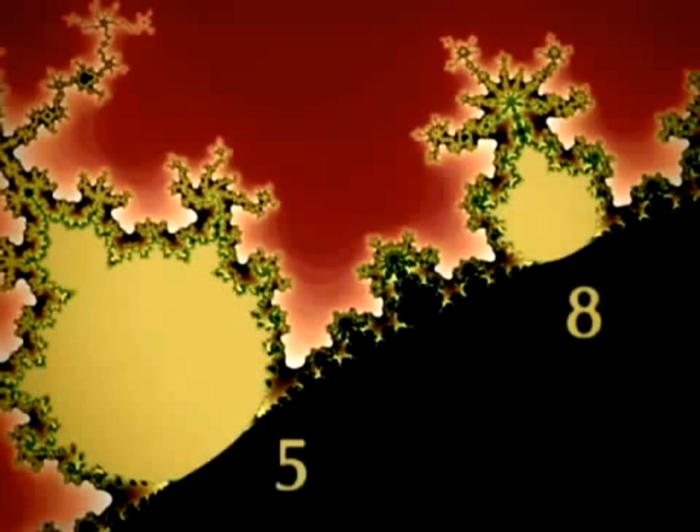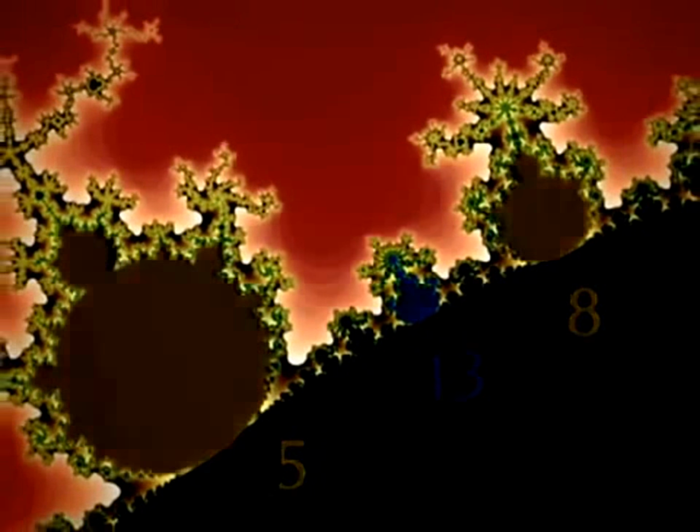And of the apples between that of period 8 and that of period 5, it is the apple of period 13. All numbers from the Fibonacci series.